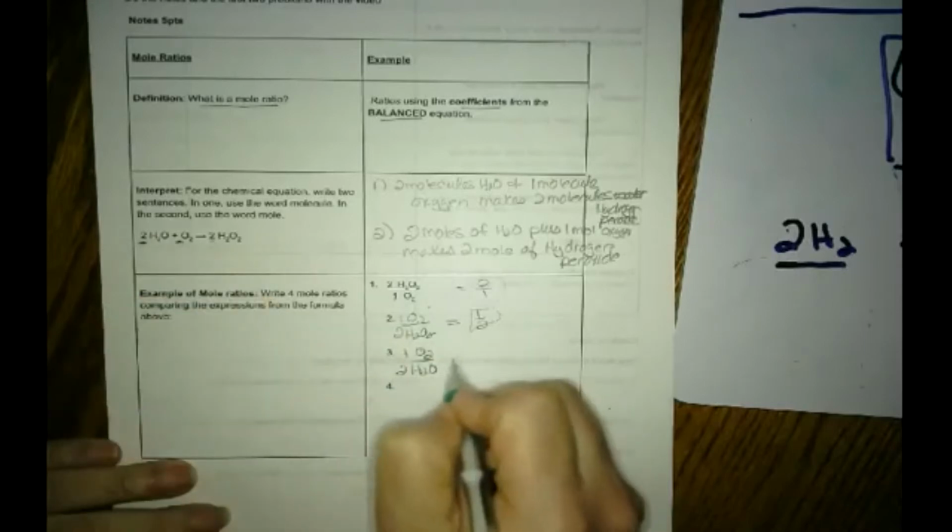Okay, so you guys can make up anything you want here. We can do O2 to H2O, and from my balanced equation, that's a 2 to 1, 1 to 2. So it goes 1 to 2, and you guys can make up your fourth one. It doesn't matter which one it is. You can flip it. These are just mole ratios that we use to convert. Okay?